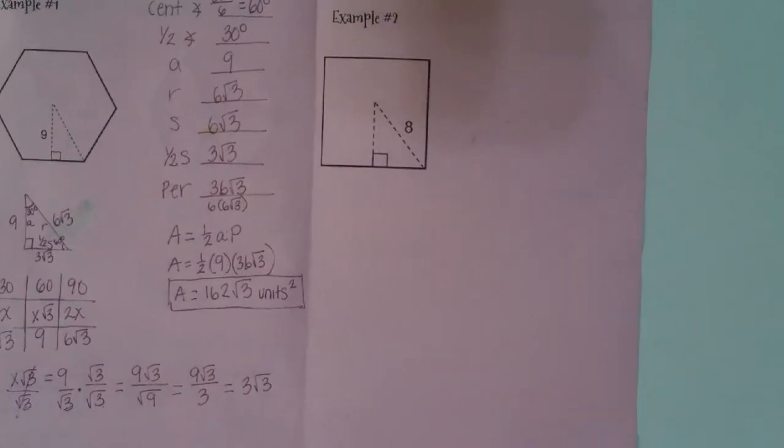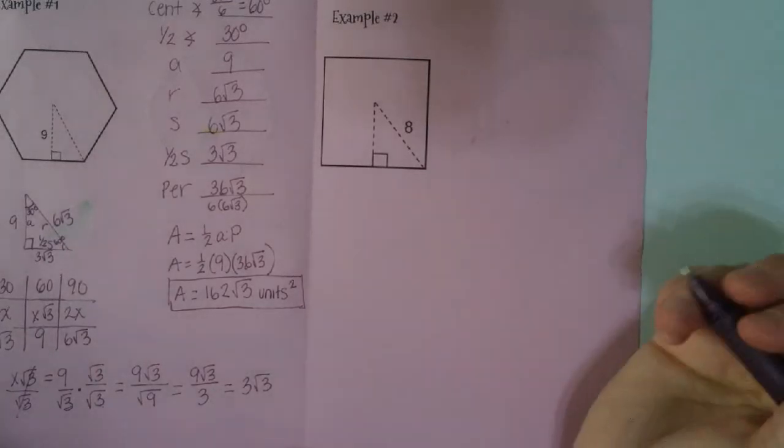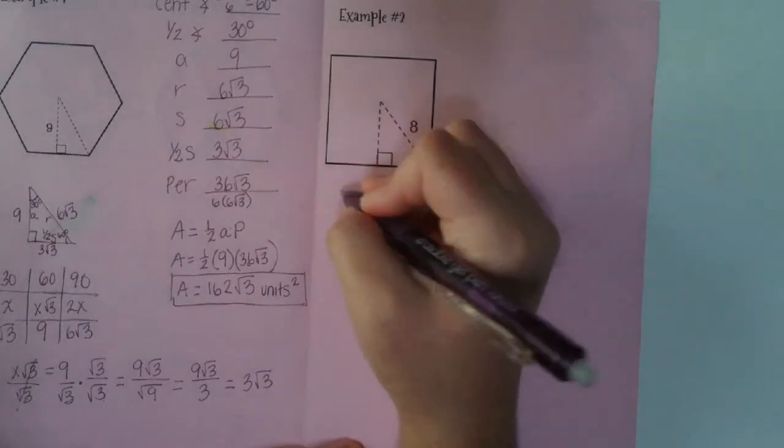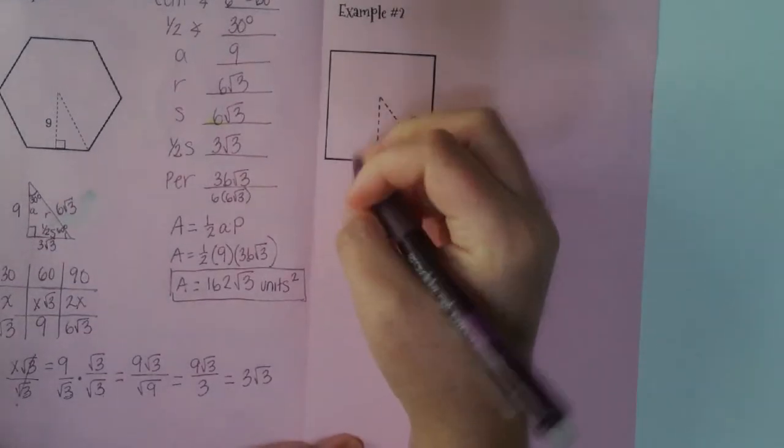All right, now let's go to example 2. Like I said, the first thing that I always do is make the chart. I'm going to make it below this time.